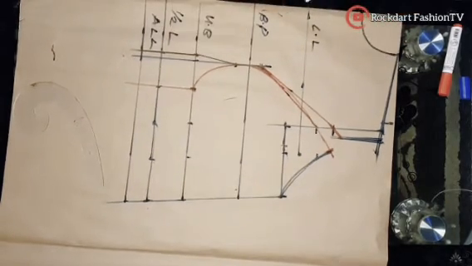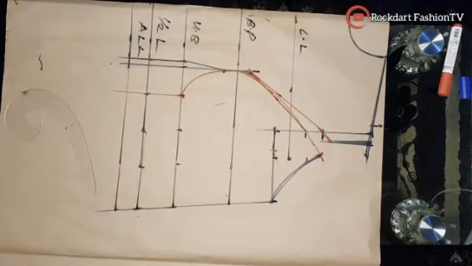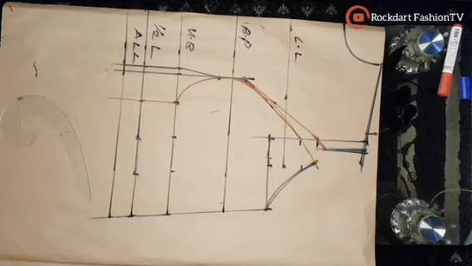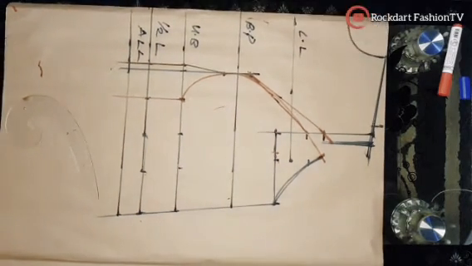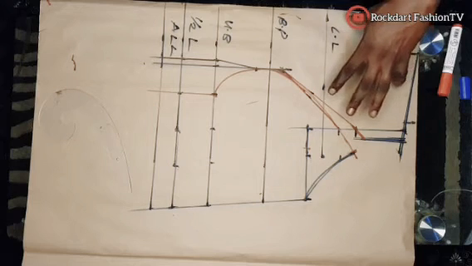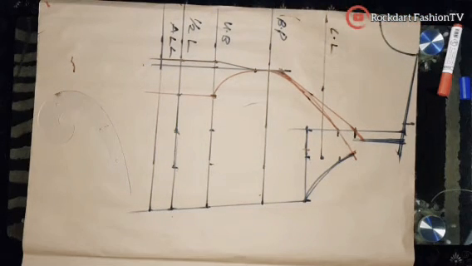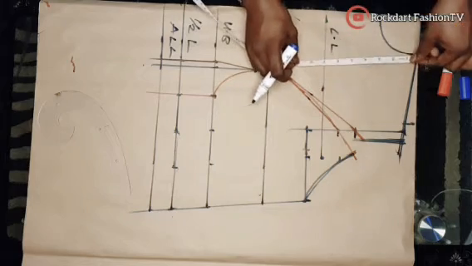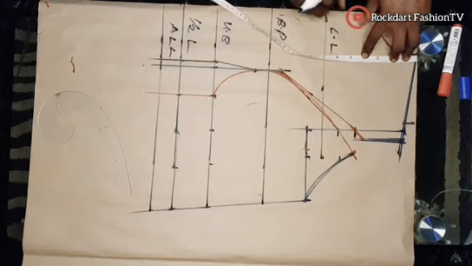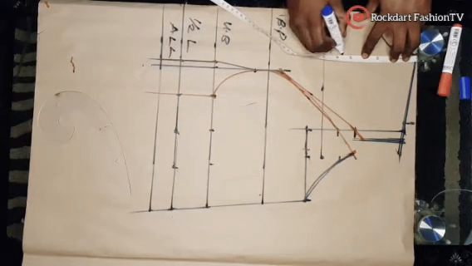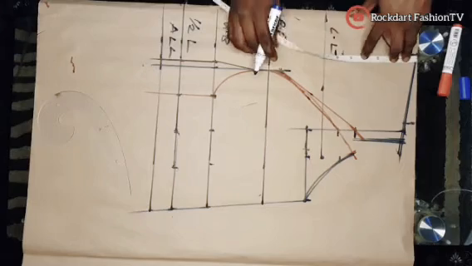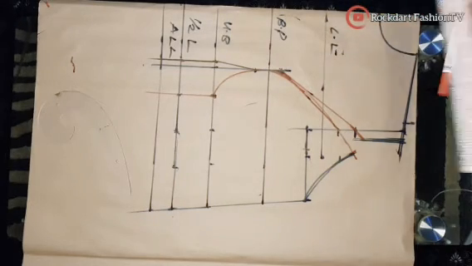Now for my yoke, the yoke part. Look at the reason why I always use my chest line. I use my chest line to determine the yoke, the exposure of the bust area. So in this case, the person doesn't want the cleavage to be showing, so I'll use 5.5, 6. I'll use 6. Let me use 6.